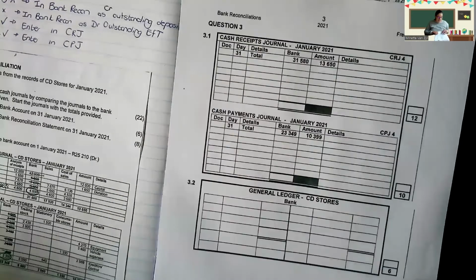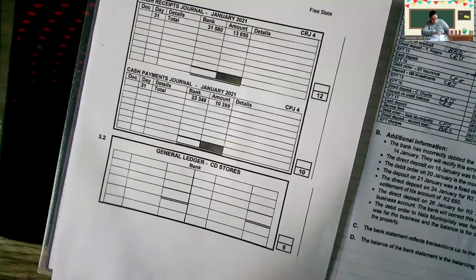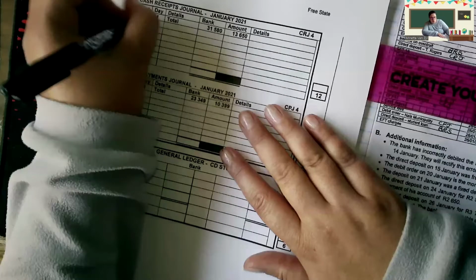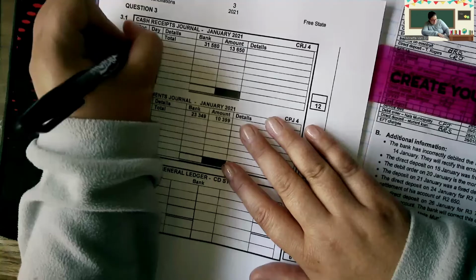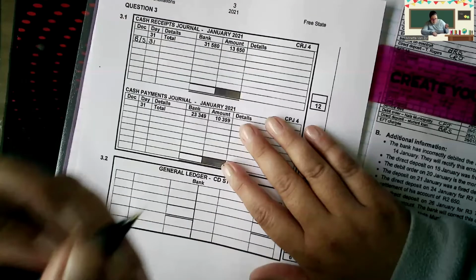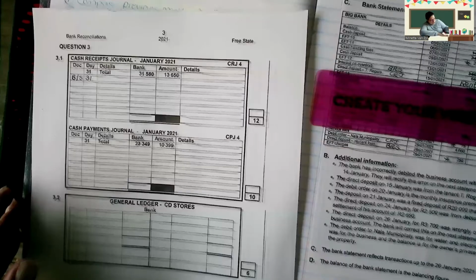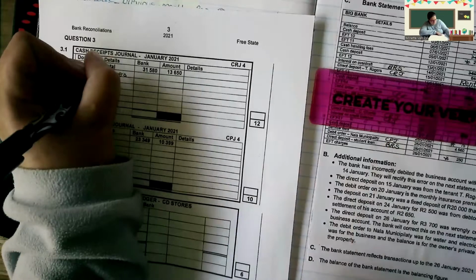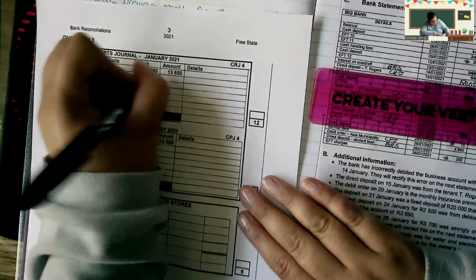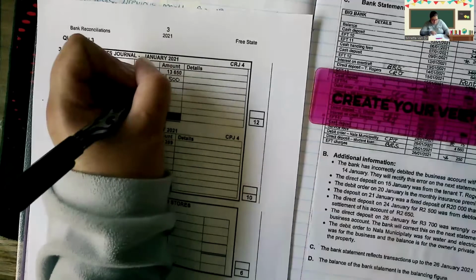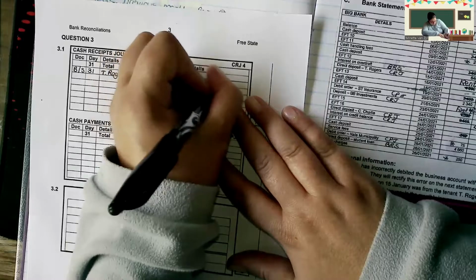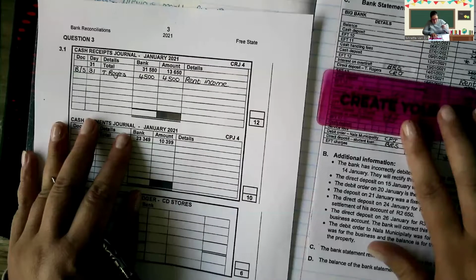All right, so let's start. Here's my CRJ. First, I'm going to include all transactions for the CRJ. So your source document, I'm going to go down. First, I have a direct deposit. So my source document will be bank statement. It's the end of the month, 31st. And I can see the money was from T. Rogers. The amount was for 4,500, and we read here that it was for rent income. So that one's now done.